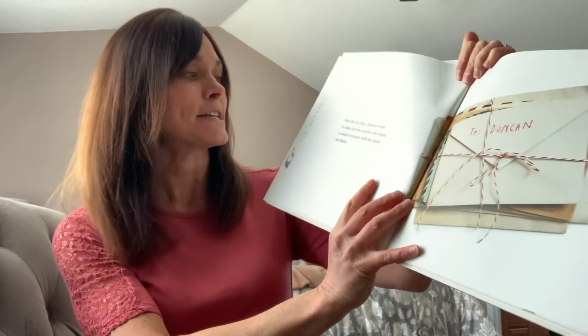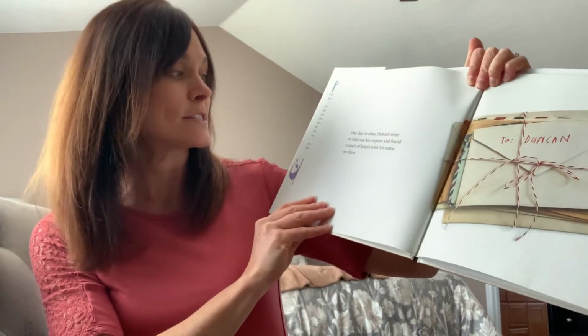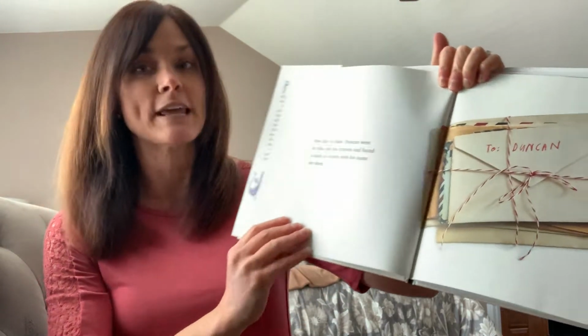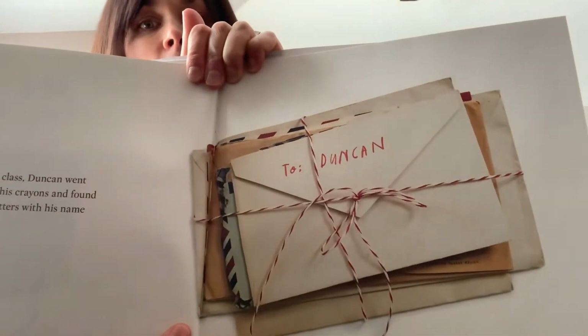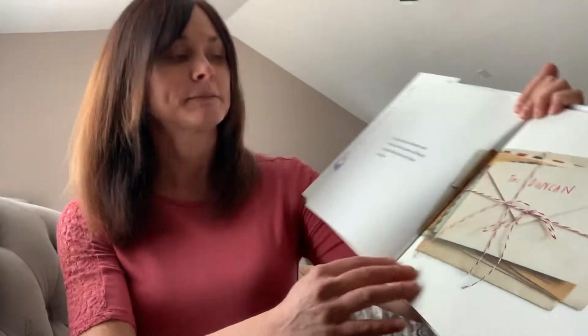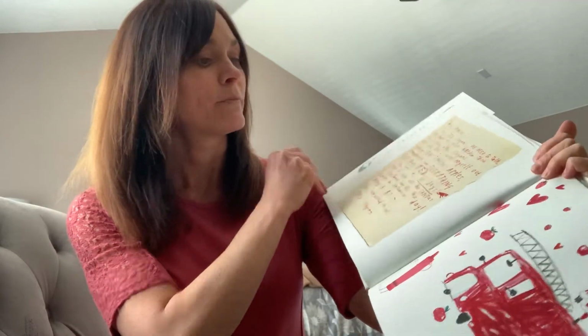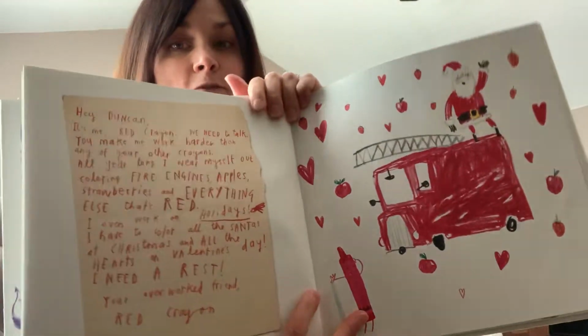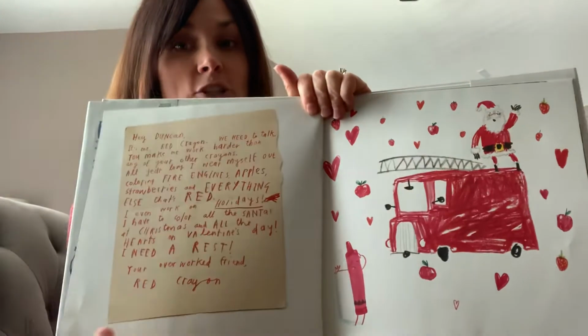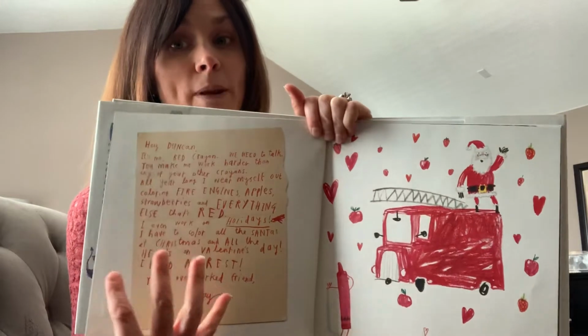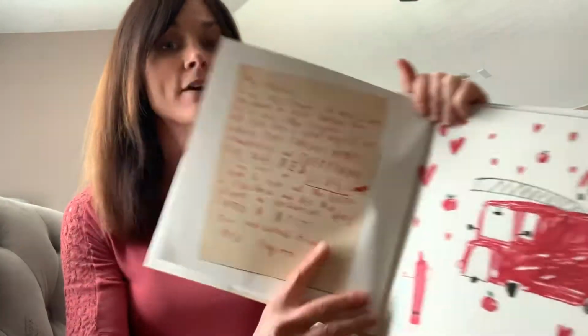One day in class, Duncan went to take out his crayons and found a stack of letters with his name on them. They say, To Duncan. So the format of this story works like this: Duncan is going to open up those letters and read the letters from the crayons.